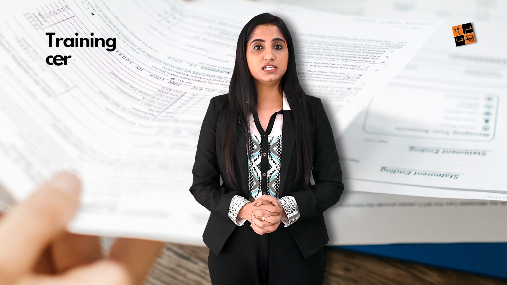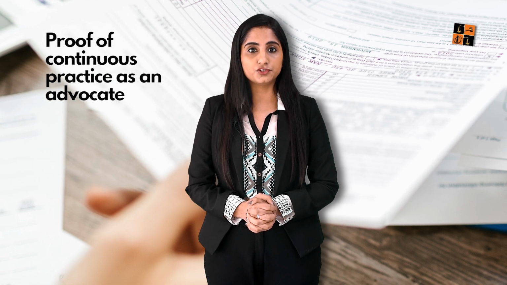Fill out the application form with accurate details including personal information, educational qualification and details of your practice and training. Number 4, documents required. Attach the following documents with the application form. 1, certificates of practice from the State Bar Council. 2nd, certificate from the senior AOR under whom the training was completed. 3rd, proof of continuous practice as an advocate for the required duration. Other documents as may be specified in the application form.